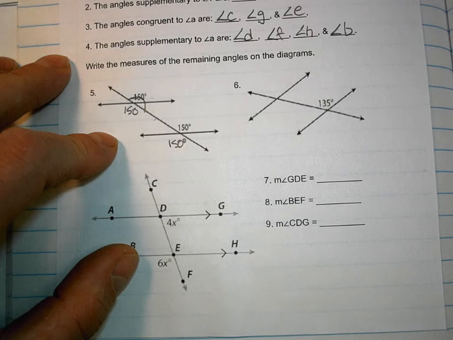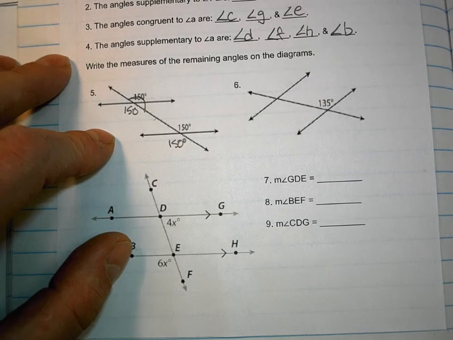Supplementary. They're supplementary. What does supplementary mean? What do they equal?